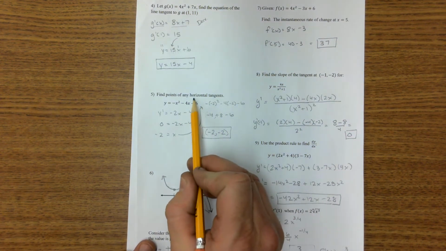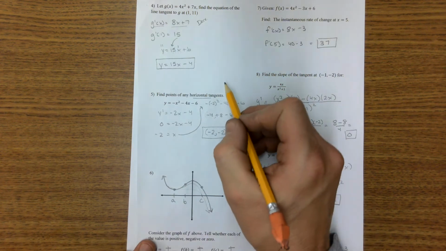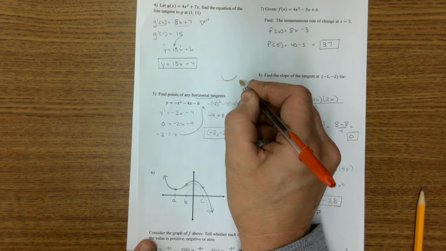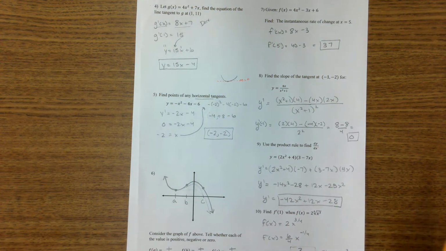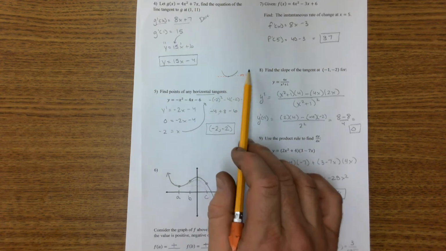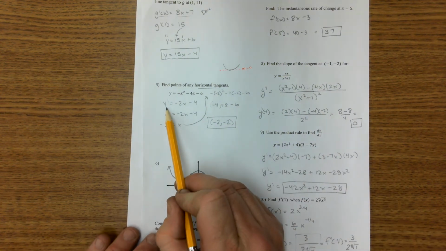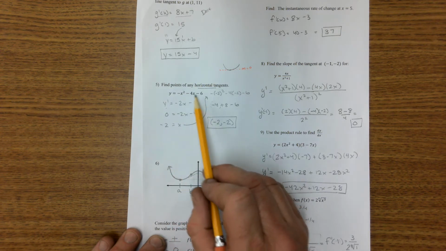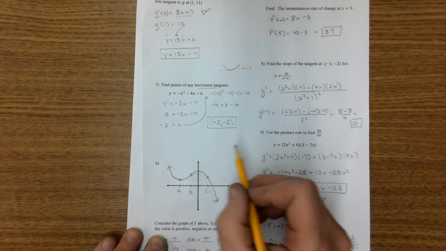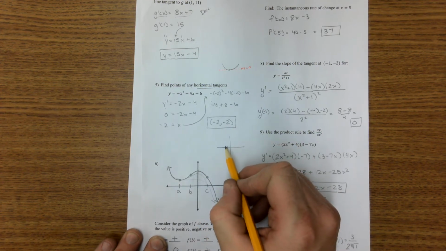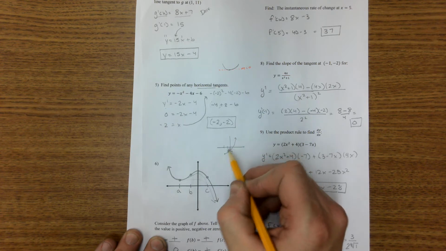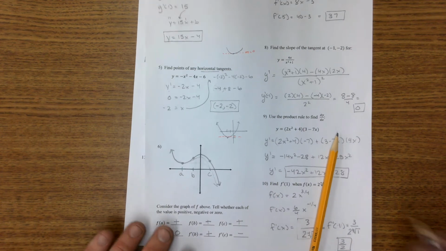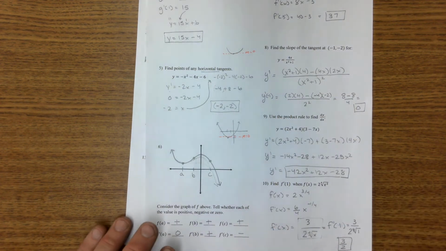On the next one, we're looking for horizontal tangents. Horizontal tangents are tangents that look like this. We have no slope. And if we have an equation and we're looking for a spot with no slope, we just put the 0 in there. Then we solve it, and we have x, and that's the x coordinate. Plug it back into the original, and we have the y coordinate. So what this is saying is at this point, -2, -2, at that coordinate, there is a horizontal tangent right there with a slope of 0.